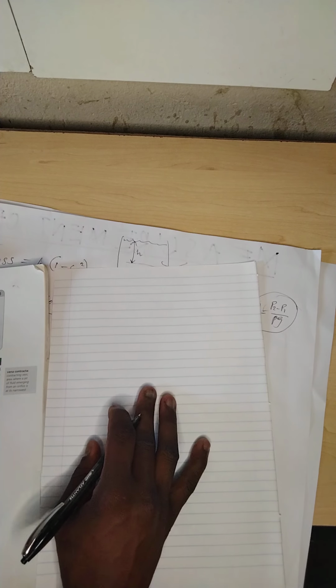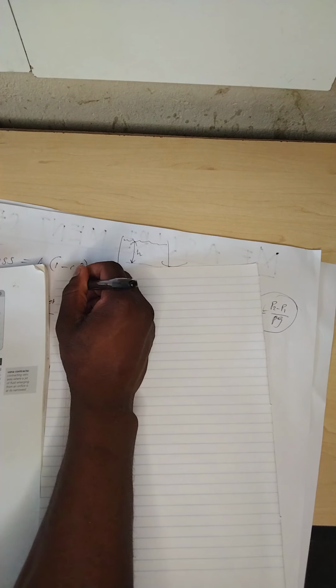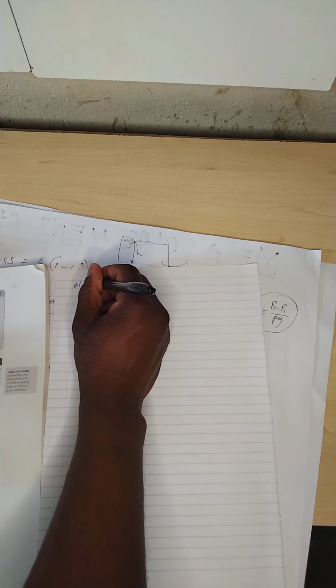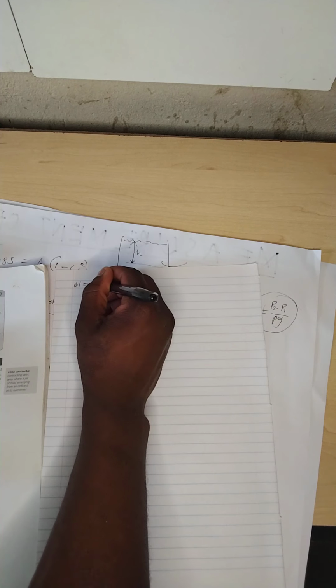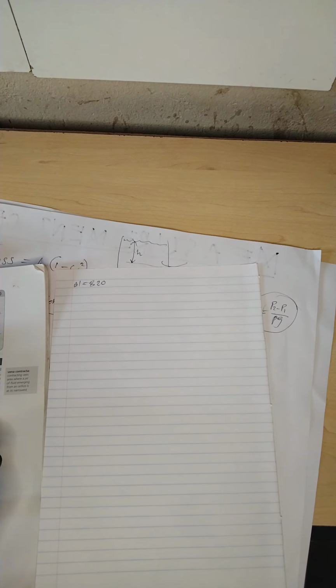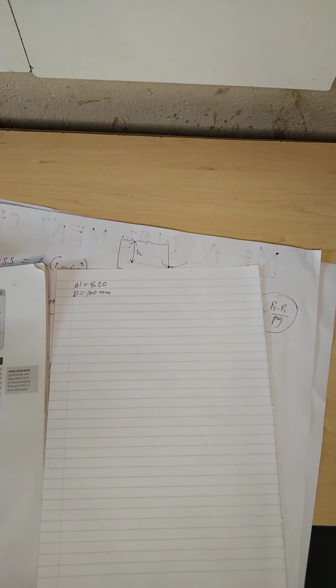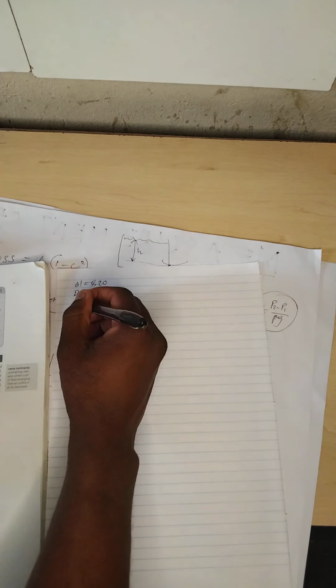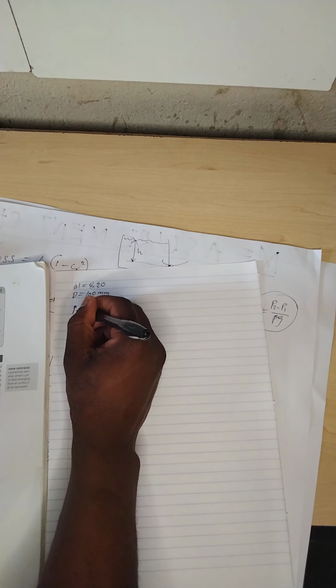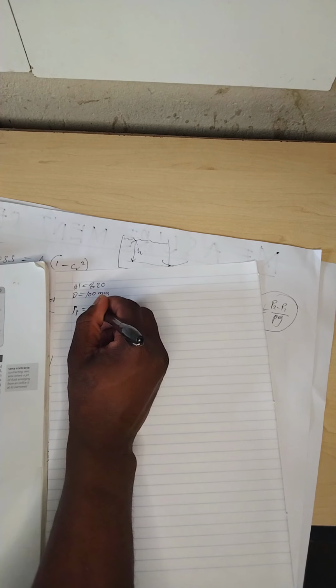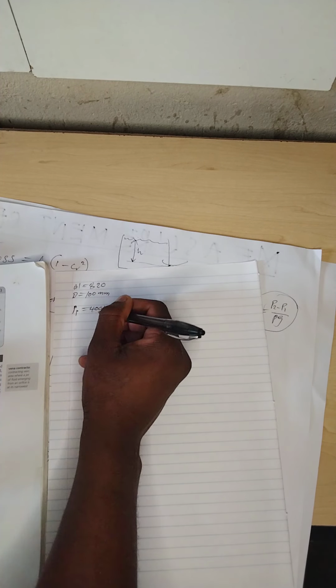They're saying a pitot tube is used to measure the flow of oil. So we know our fluid is oil, and it is given with SG of 0.82. That 0.82 multiplied by 1,000 gives you 820, which is the density of oil, in a pipe with a diameter of 100 millimeters, and the pressure measured by the pitot tube. They say it's 400 kPa, right?